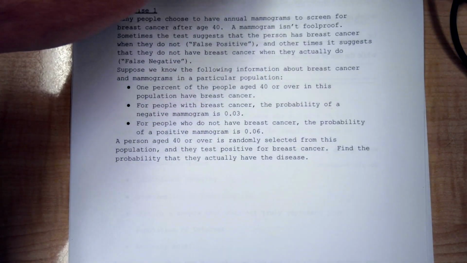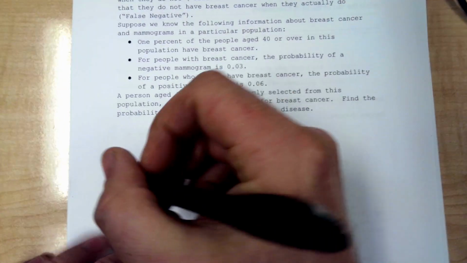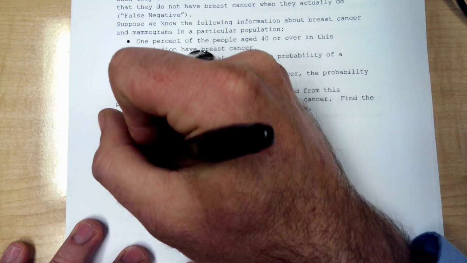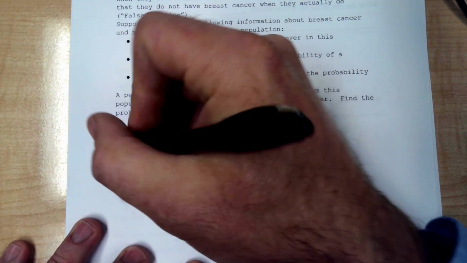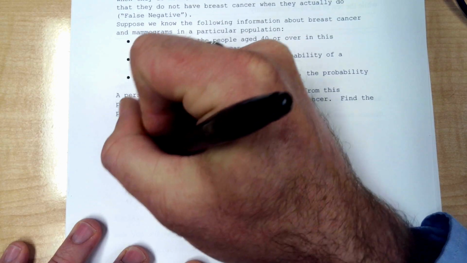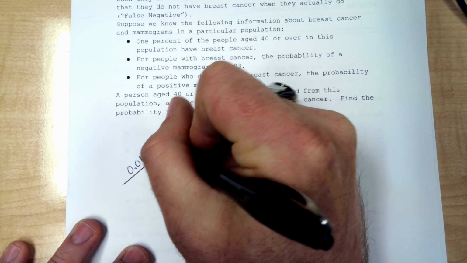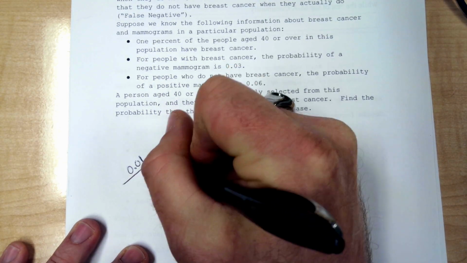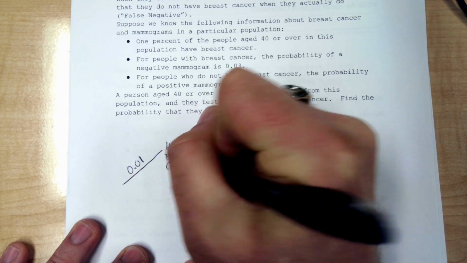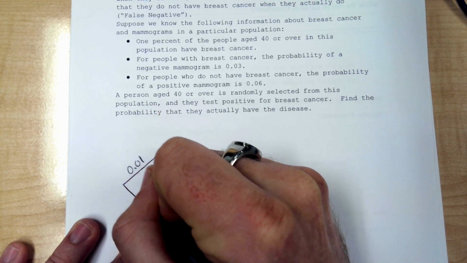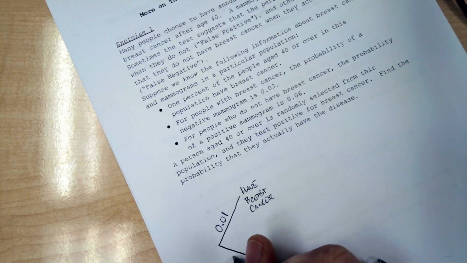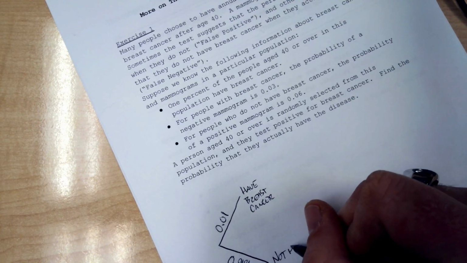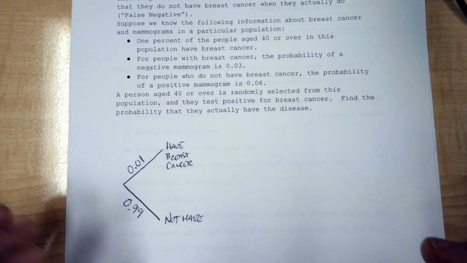So let's make a tree diagram to look at this first. So they're all from the same population of over 40, and there is a 1% chance, 0.01, that they have breast cancer. Which means that the other 99% do not have breast cancer.